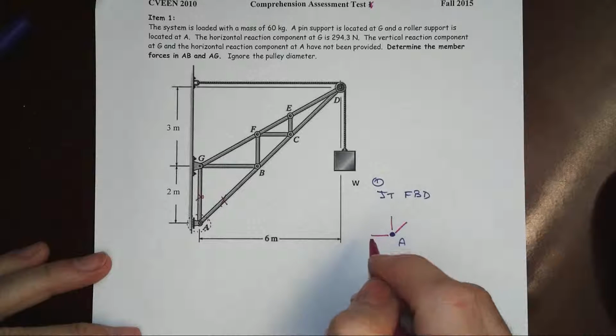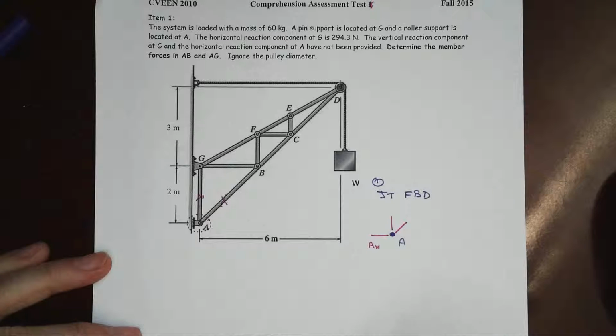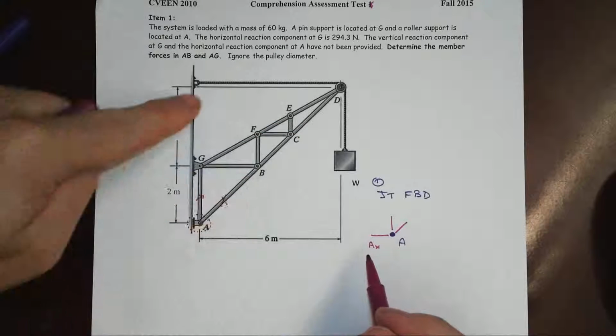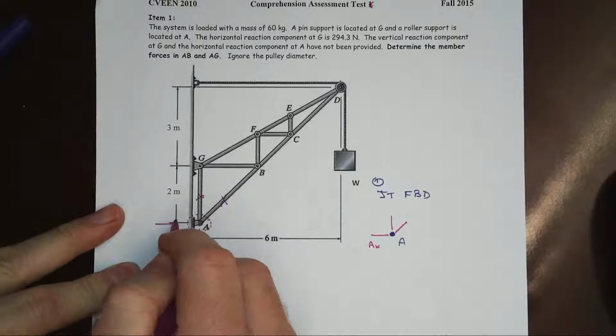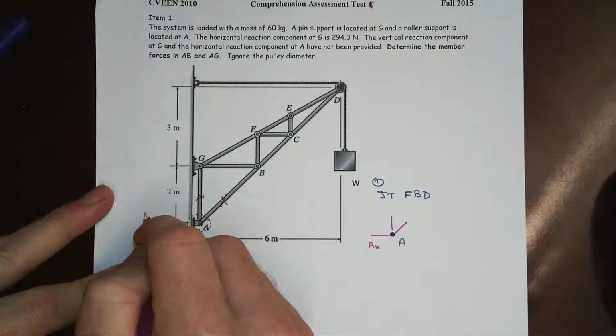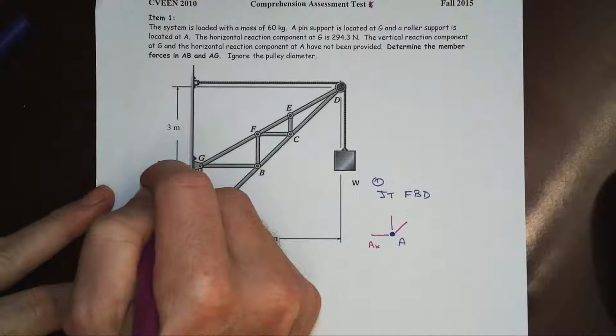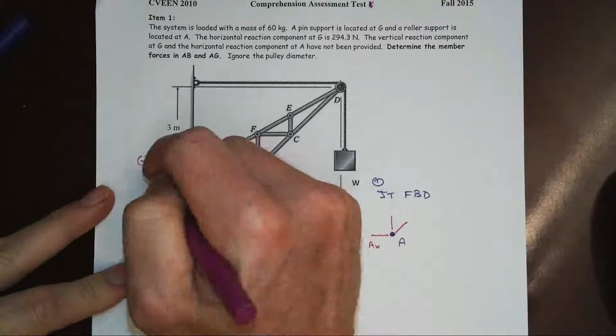And since one of these is our horizontal reaction, I can go back to the global free body diagram. I can take a look and see that, well, gee, I've got AX here, and we already know that GX is there.